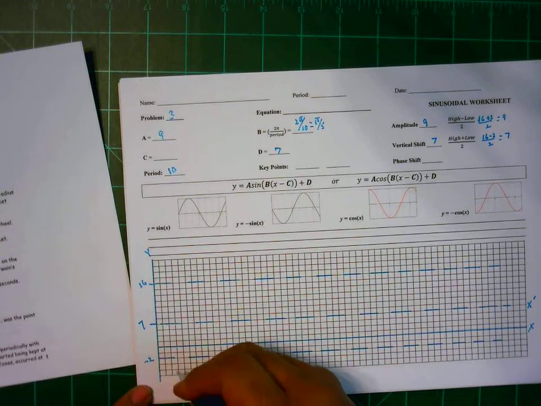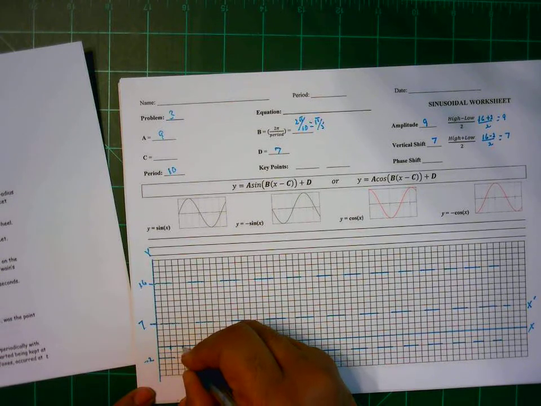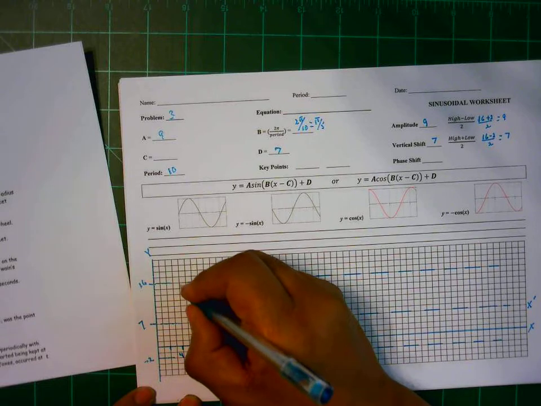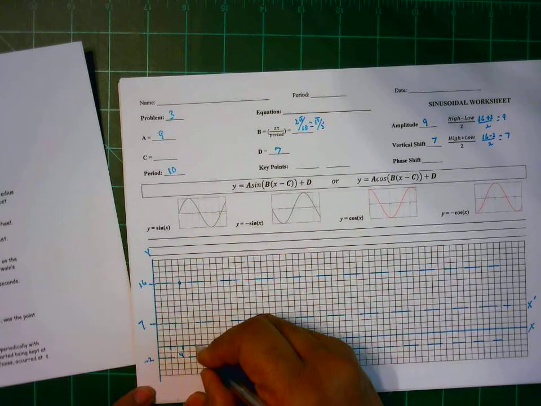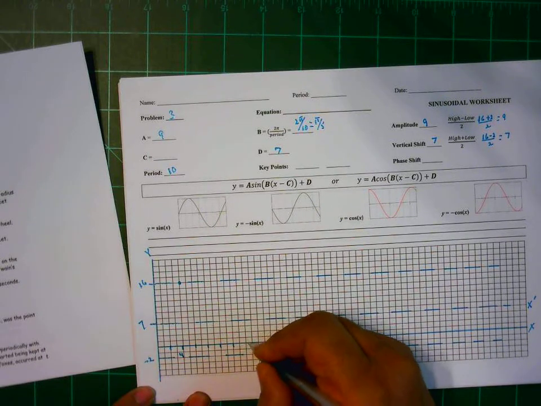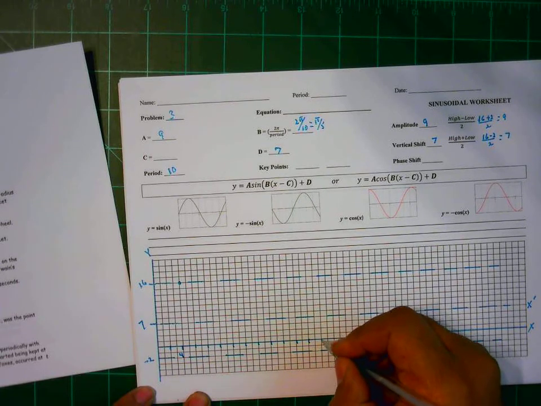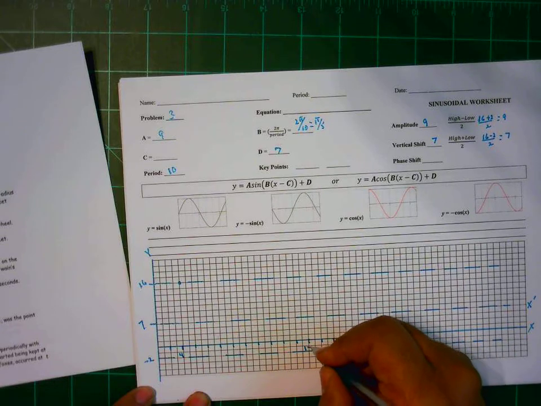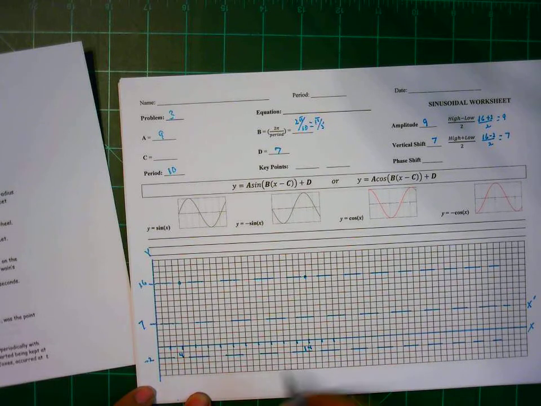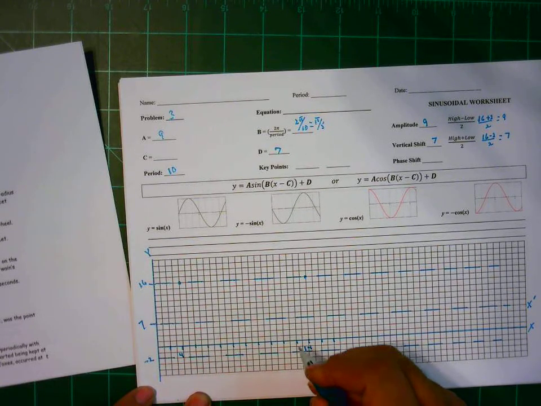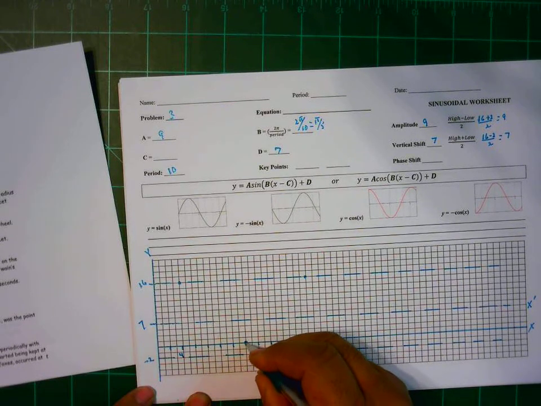At 4 seconds, he's at his highest, so this is the x-axis. So let's call this 4. And we know at 4 seconds he's going to be up here. That's the highest point. Every 10 seconds, 5, 6, 7, 8, 9, 10, 11, 12, 13, 14, 15, 16. So this is 14. He's going to be back up here because the period is 10 seconds, and 10 plus 4 is 14. Halfway between these two, which will be at 9, he's going to be at the bottom. So 5, 6, 7, 8, 9. Here he's at the bottom.